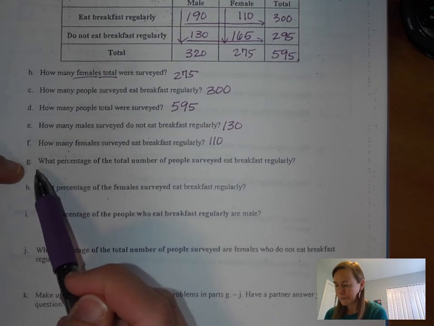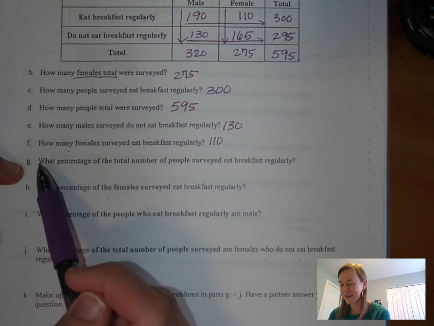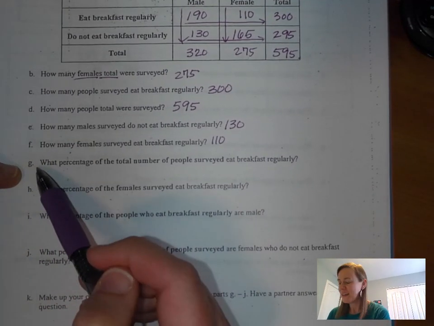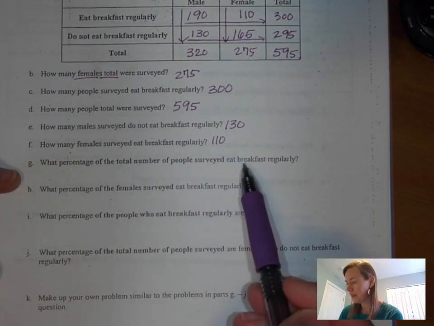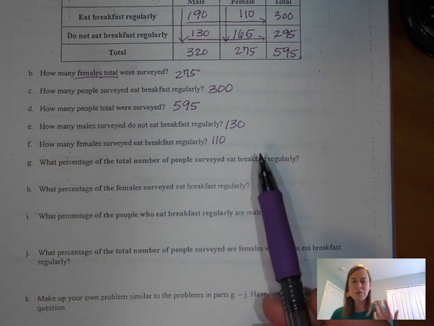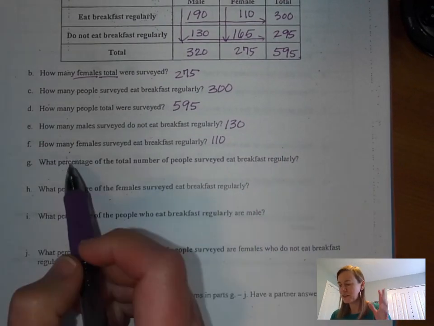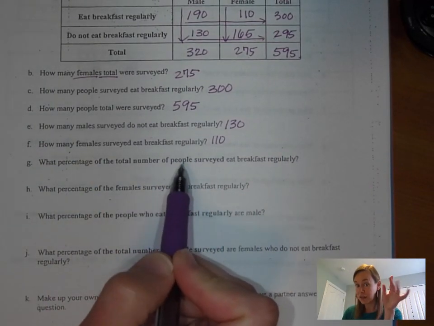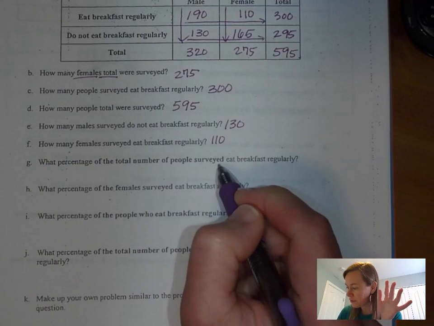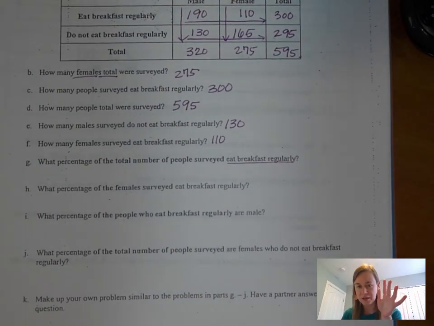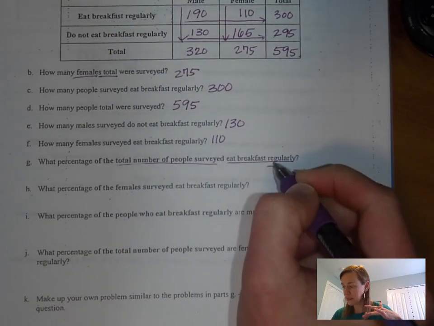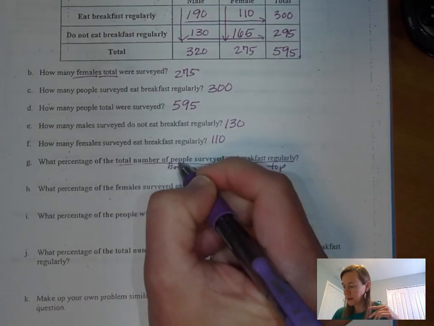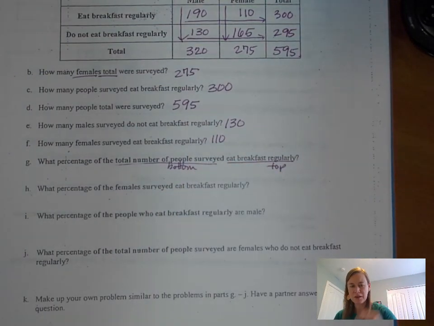Part G, okay, here we get to do just a little bit of math because we're asking for percentages. It says in part G, what percentage of the total number of people surveyed eat breakfast regularly? Remember, when you're doing a percentage, you're going to want to put the number of whatever they're looking for. In this case, they're looking for the number of people that eat breakfast regularly. You're going to put that on top, and then you're going to put that total number of people surveyed on bottom. So this is top, this is bottom, and then you're going to divide. Here, I'll walk you through it.